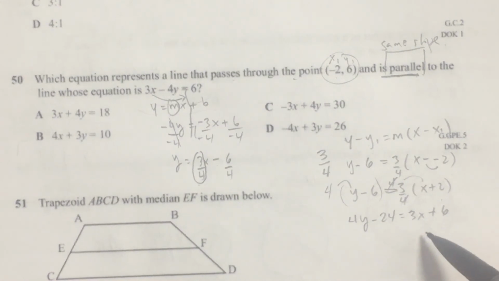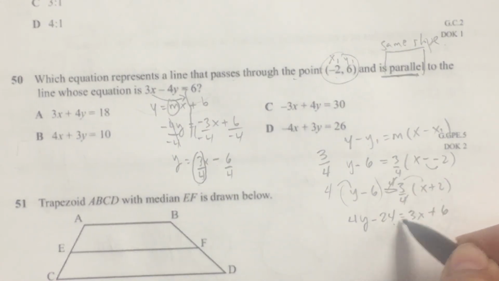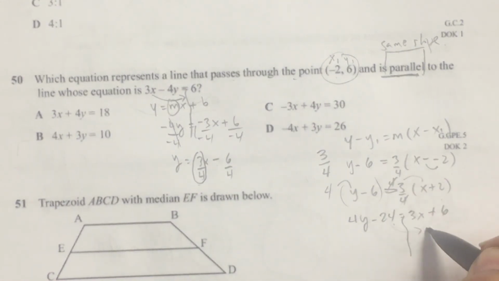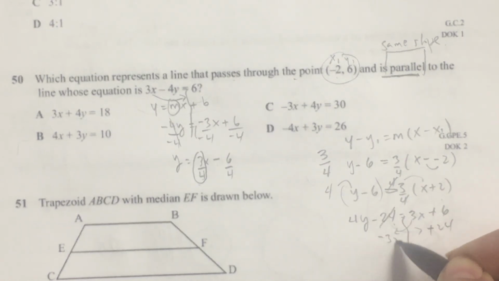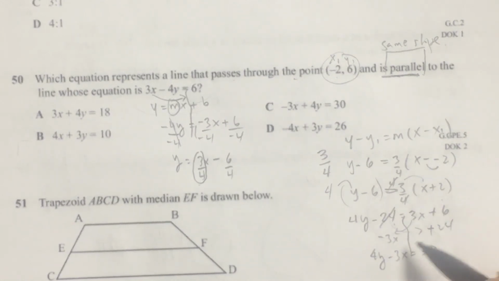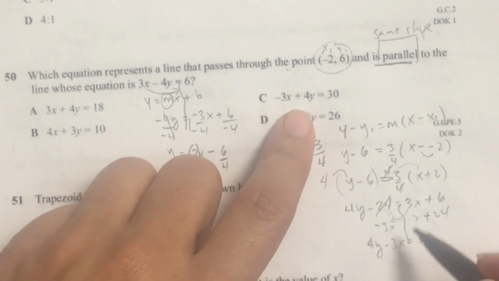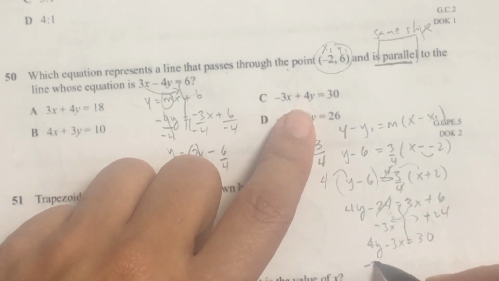Just a number on this side. So take this to this side. They want the numbers on this side, so that's going to be plus 24. And they want 3x on this side, so that's going to be negative 3x. So we'll get 4y minus 3x equals 30. Okay, and they just rewrote it to have the negative 3x in the front. So negative 3x plus 4y equals 30.